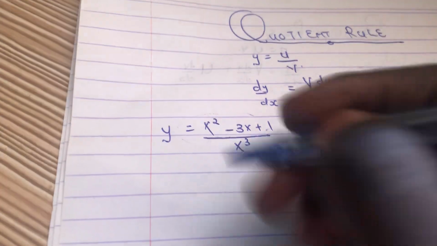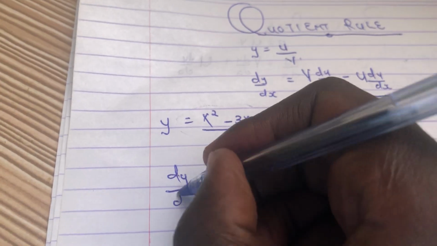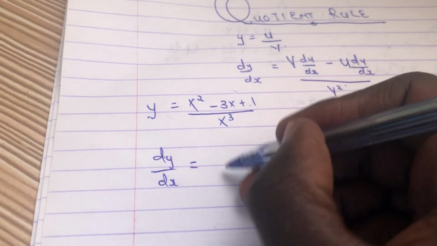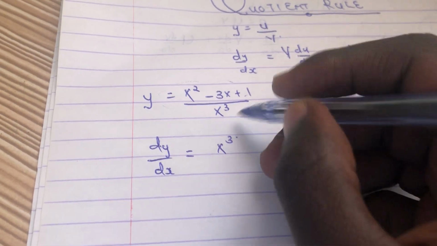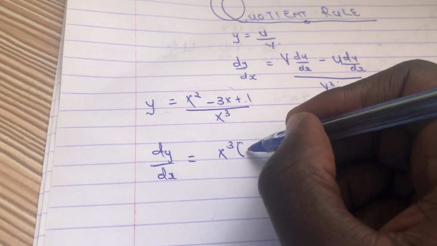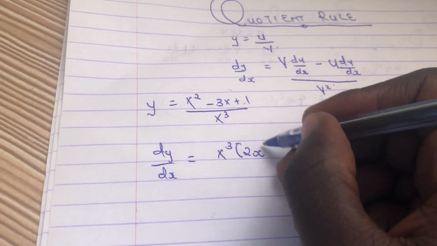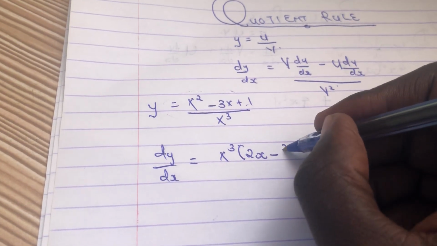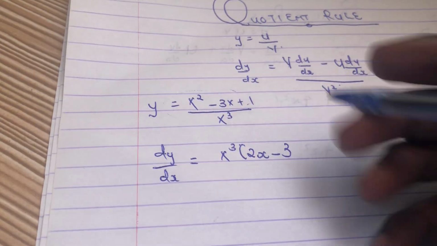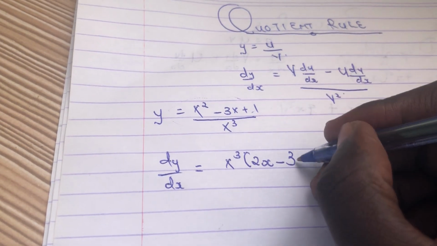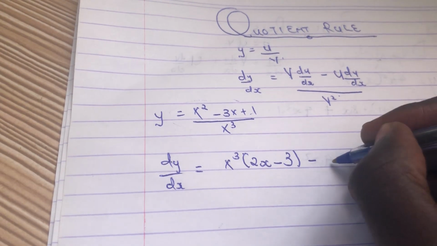Very simple. So for example, dy/dx will be equal to v, our v actually is x cubed, times du/dx. We differentiate this. The first one, drop the power, it will be 2x, 2 minus 1 is 1, minus 3. When you differentiate x, it gives you 1, and when you differentiate 1, it gives you 0, minus u.